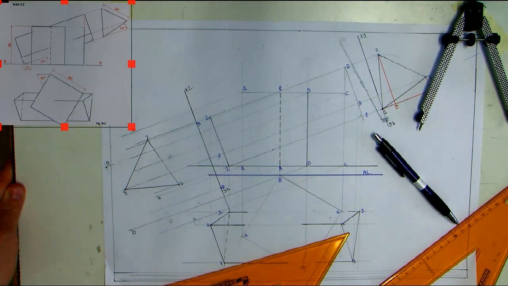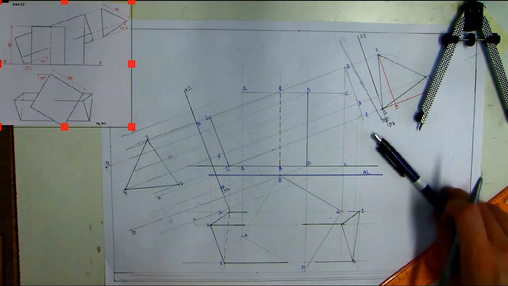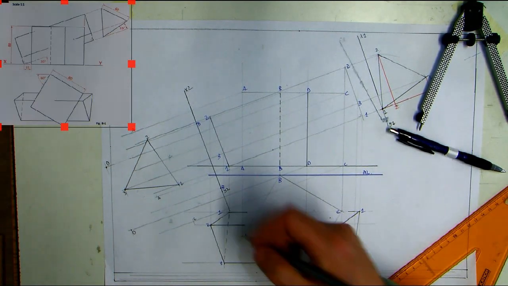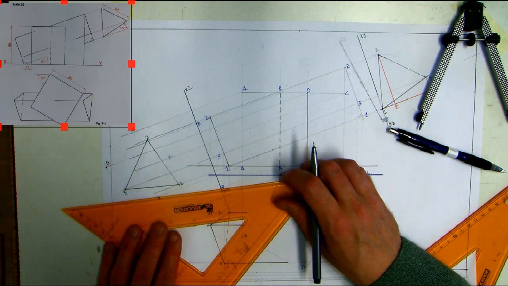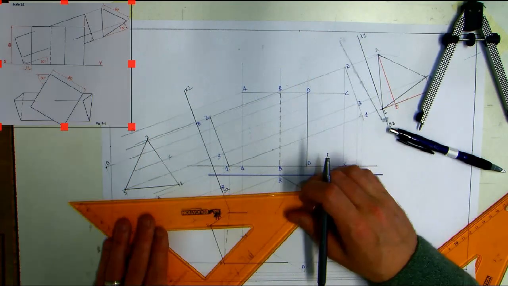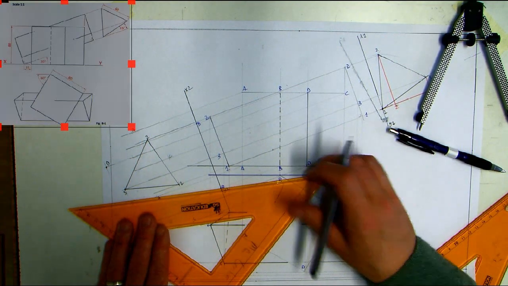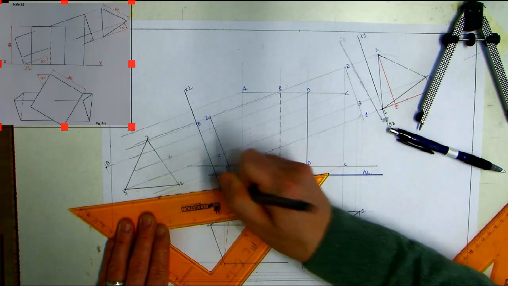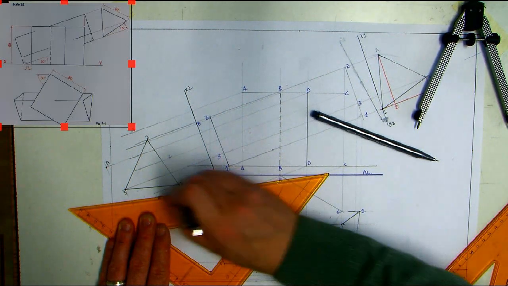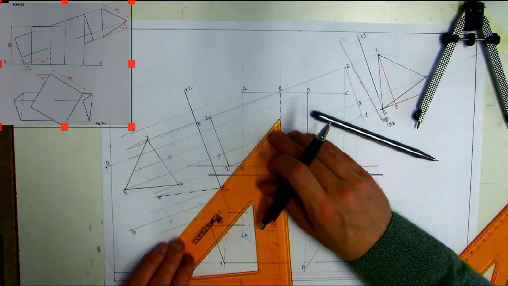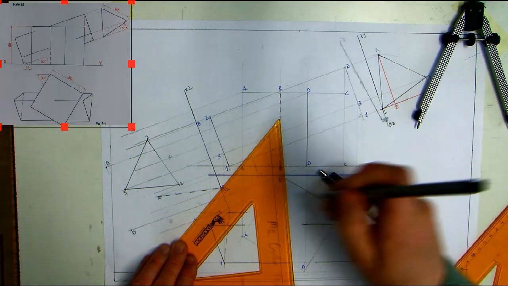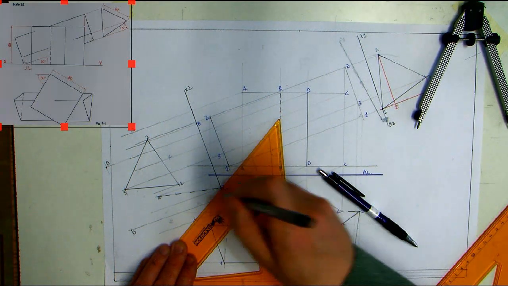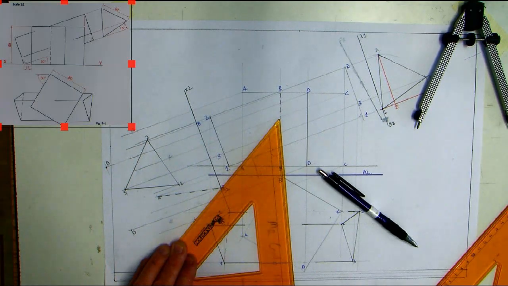Okay, and I'm just going to join them up now. So A goes to B, B goes to C. A to B is at the back, so it's not going to be visible. So it's going to be a dashed line. B goes to C, which is visible. No, it's not visible either. Sorry, it is visible from there.